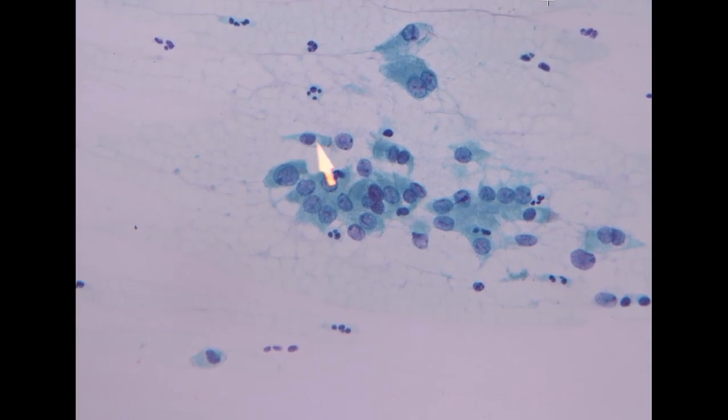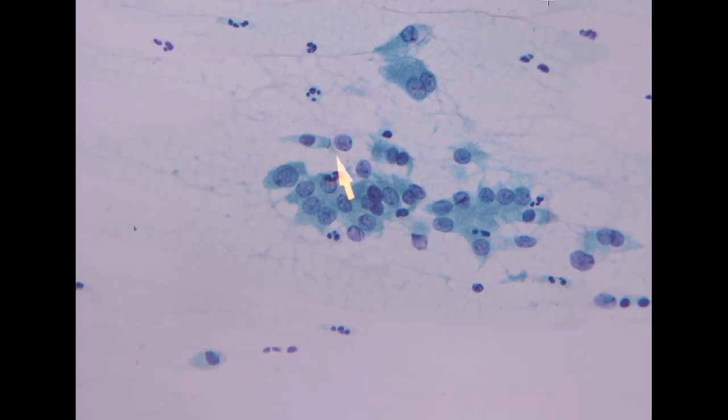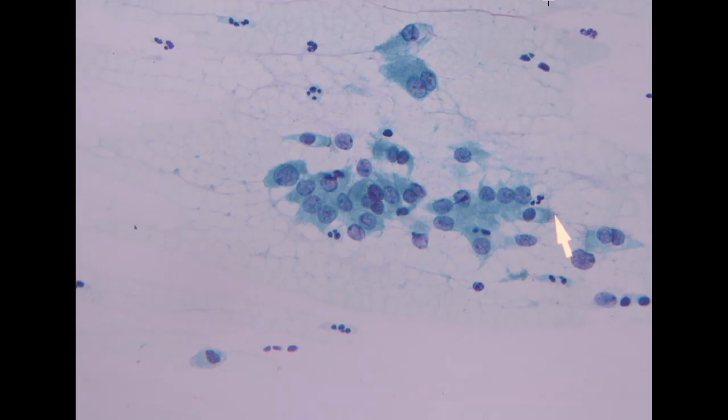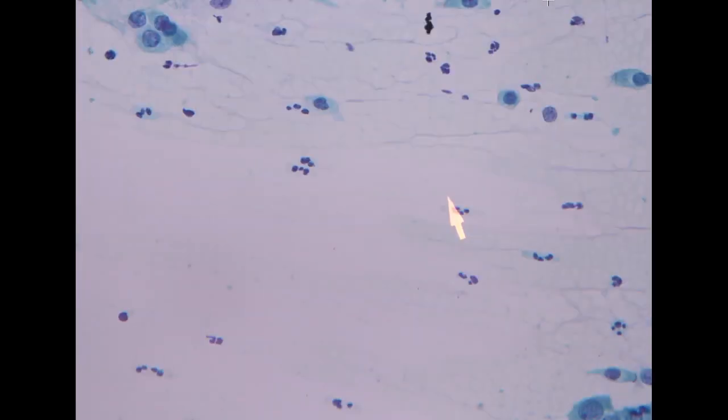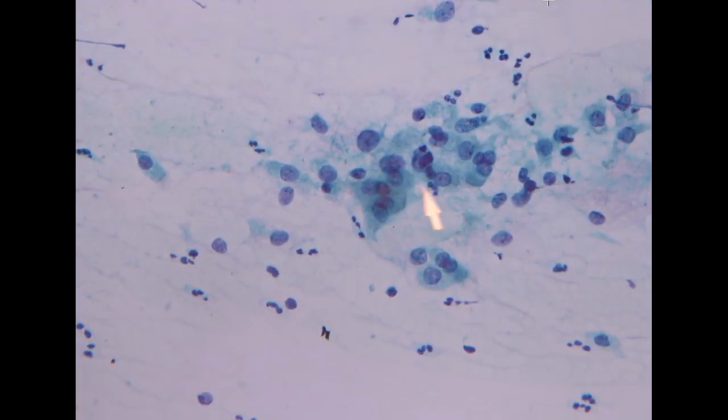So the spindle cell is actually a tall columnar cell. You see the terminal bar over here. You see cilia over here. So this entire cluster is all reactive endocervical gland with tubal metaplasia. Again, you go to here, you can probably think this is a little bit pleomorphic, a little bit atypical, but these are all glandular cells, so it is okay.